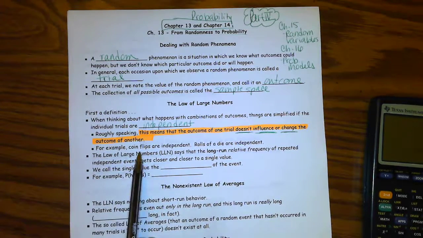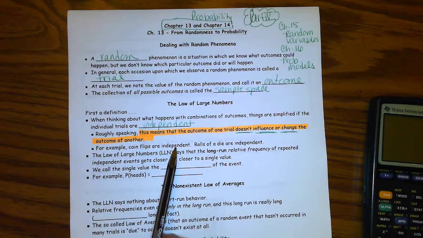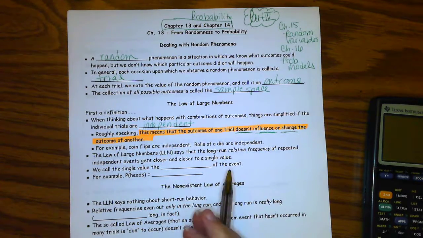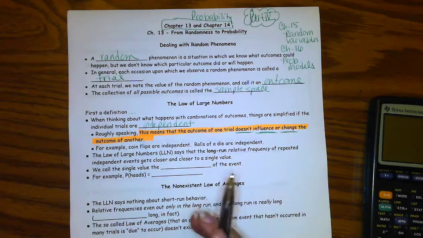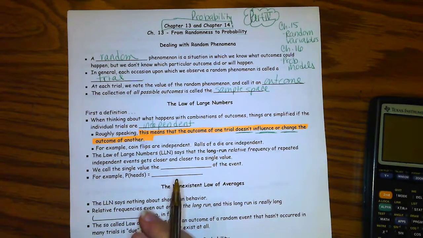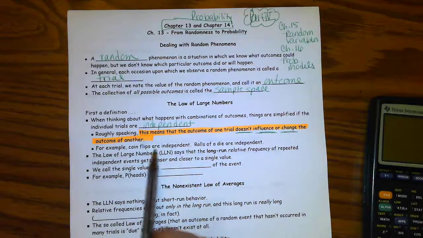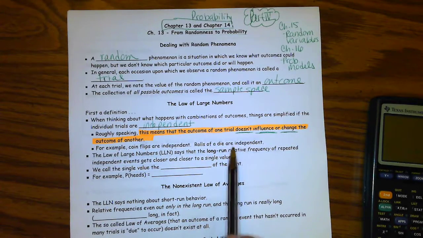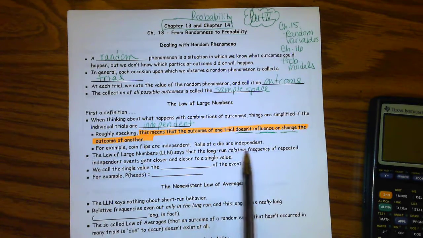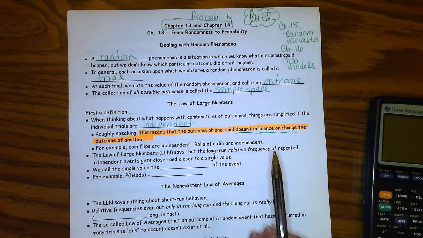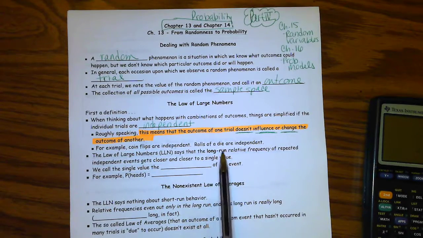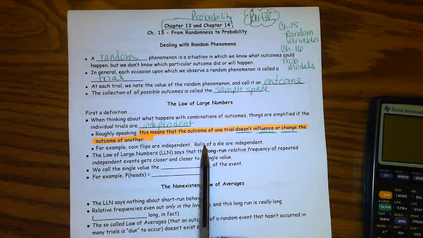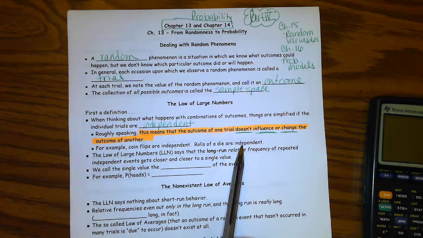For example, coin flips are independent. If you flip the coin and it lands on tails, when you flip it again, the coin's not going, oh, I just landed on tails, maybe I should land on heads. The coin pays no regard to what it's already landed on. So flips are independent. Same thing with a die. If you roll a die and you get a 1 and you roll the die again, you could still get a 1. You could get any other number. The probability of getting a number is still 1/6, no matter which roll of the die you're on. So it doesn't matter what you've previously rolled, the rolls are independent.